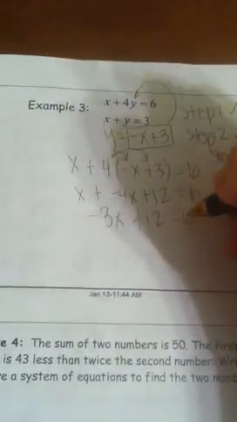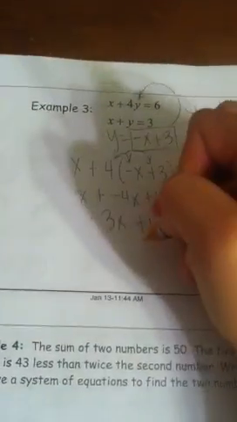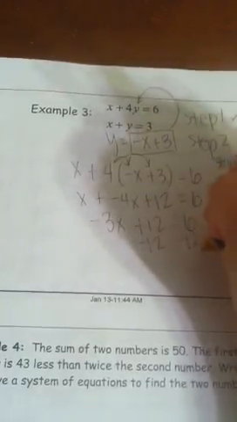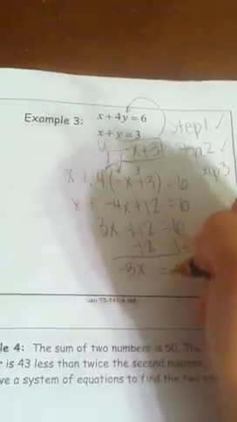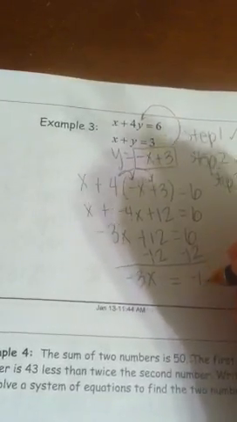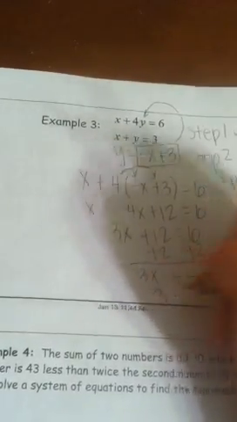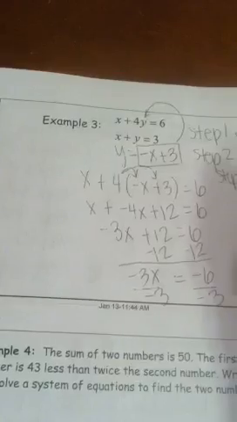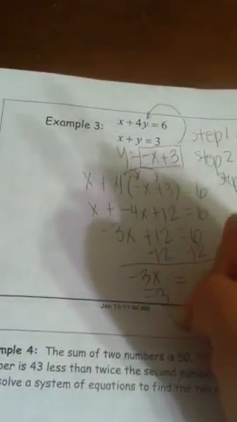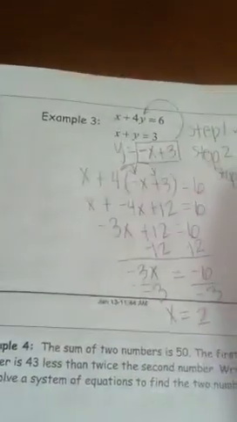Plus 12 is equal to 6. We got to subtract 12 over. And we get -3x is equal to -6. Divide by -3. So we get x is equal to 2.